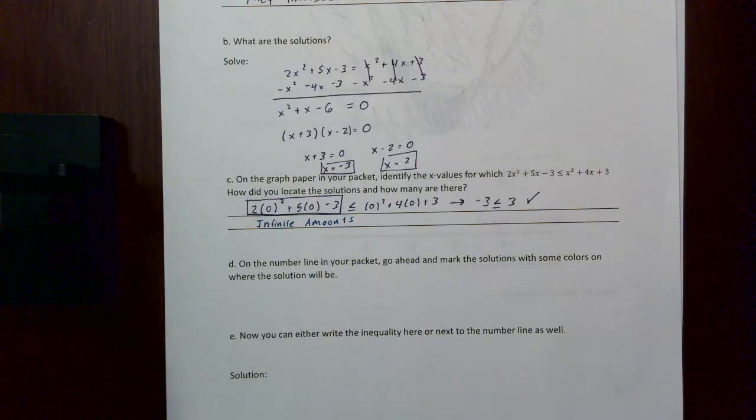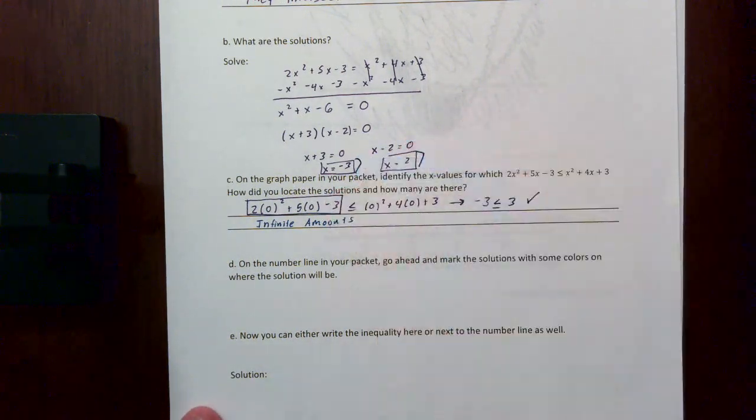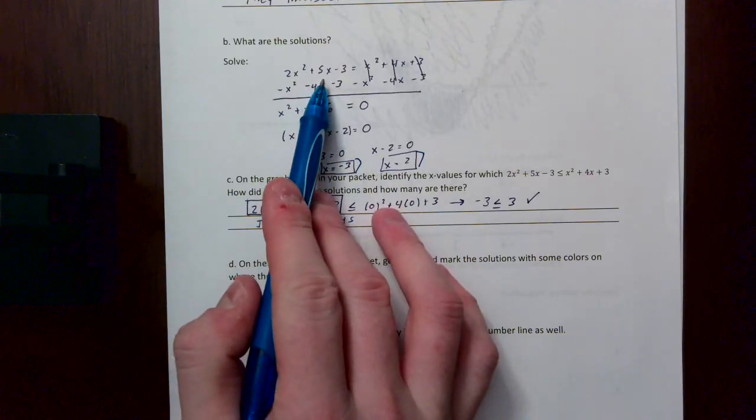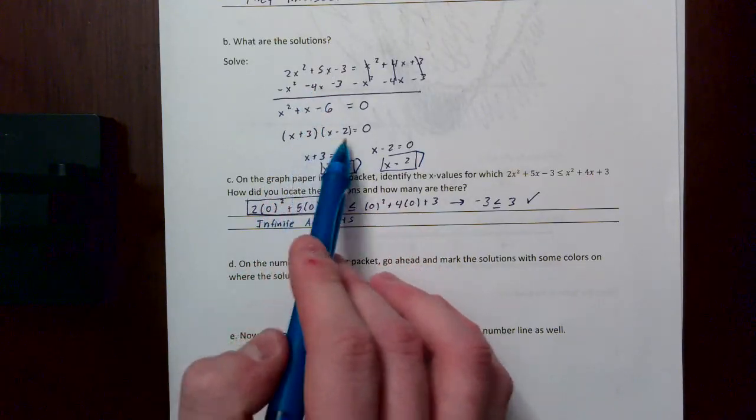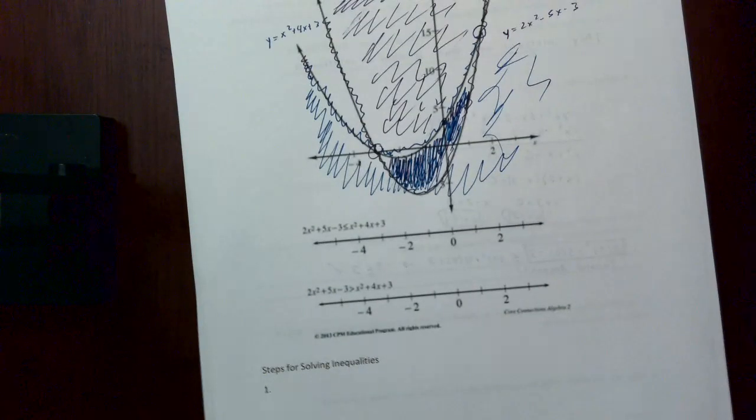So we actually already solved for where the boundary points are. In this case, we ended up solving for them here and here. So in this case, -3 and +2. When we solved them, we weren't just solving for where they are at the x-intercept. We're actually solving for where the intersection points are. We're actually solving for where they're on the boundary points as well.